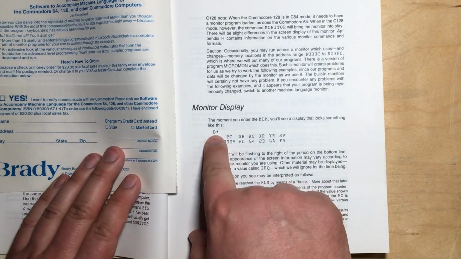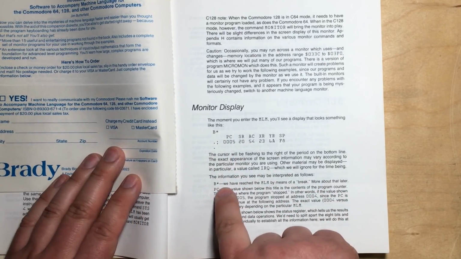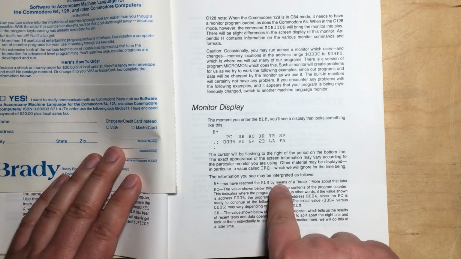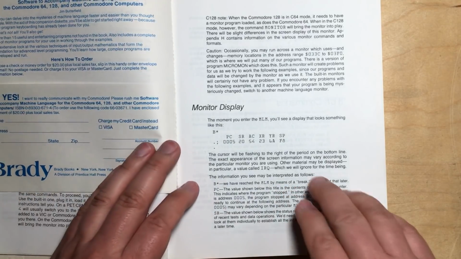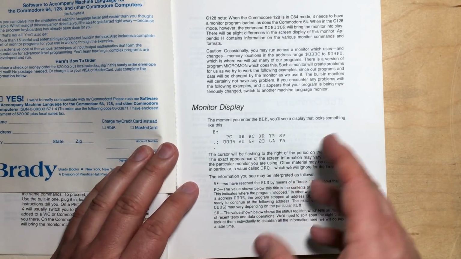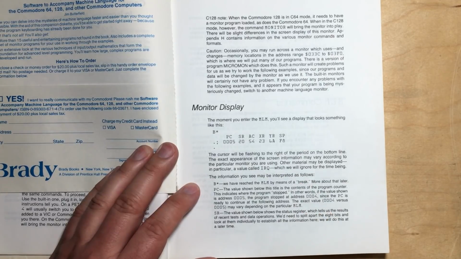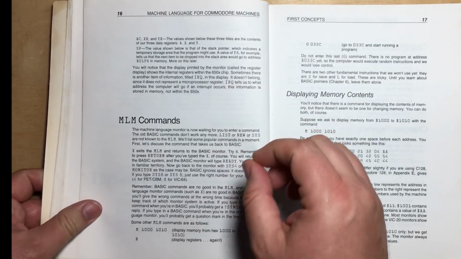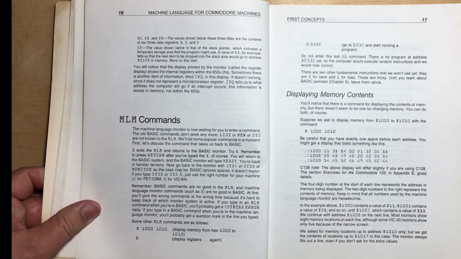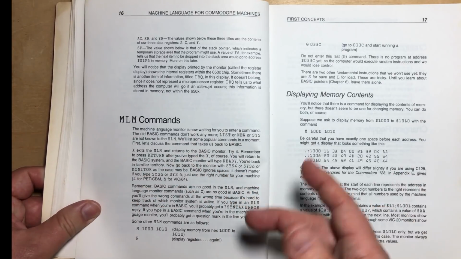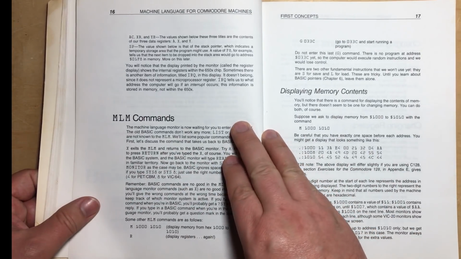You know what? I never did know what that B star means, but it means we have reached the machine language monitor by means of a break. And that's something I was pretty ignorant about until, I don't know, even just a few years ago, I think. As the break opcode, that's a 0, can trigger a machine language monitor. Actually, it can trigger any code that you want.